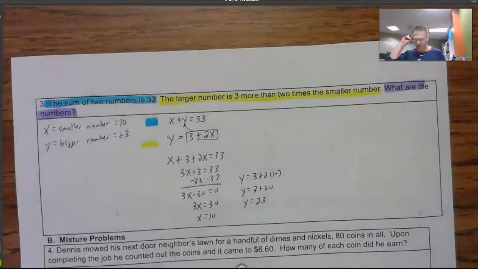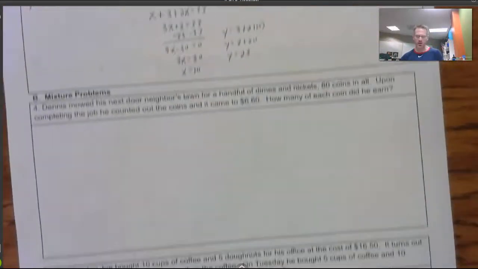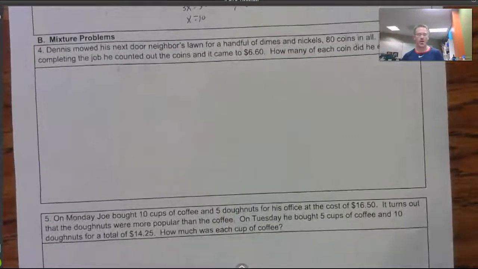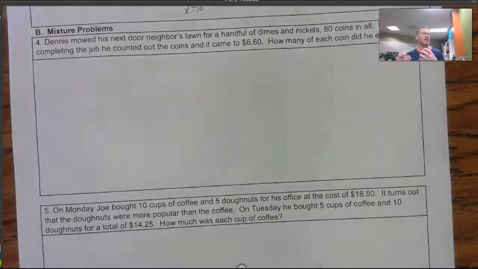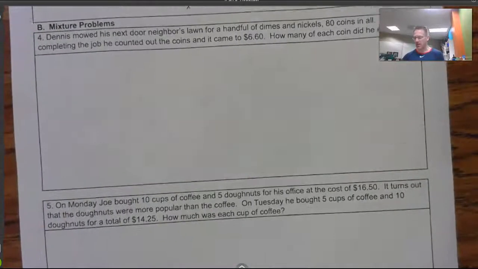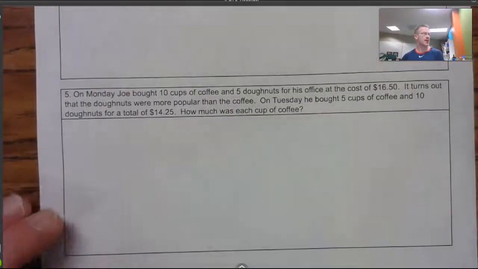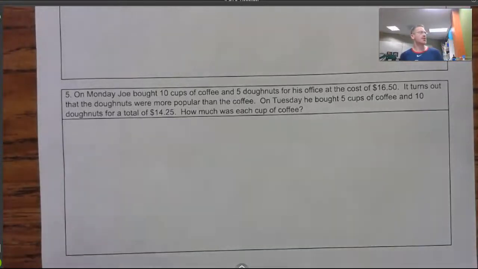All right, let's do one more type of problem here. Let's go down to problem 5. These are kind of what we call mixture problems, where we have a combination of things in the problem. Let's look at number 5 here. On Monday, Joe bought 10 cups of coffee and 5 donuts for his office at a cost of $16.50. It turns out that the donuts were more popular than coffee. On Tuesday, he bought 5 cups of coffee and 10 donuts for a total of $14.25. How much was each cup of coffee?